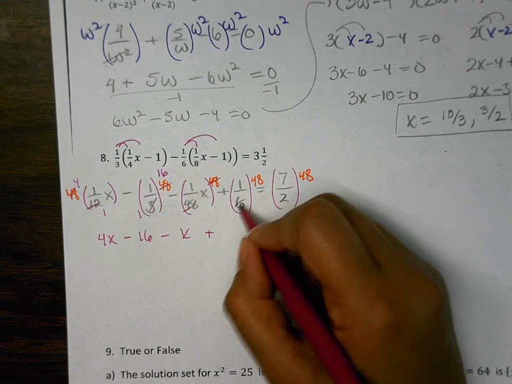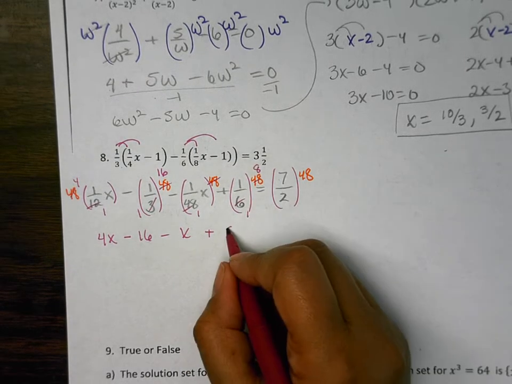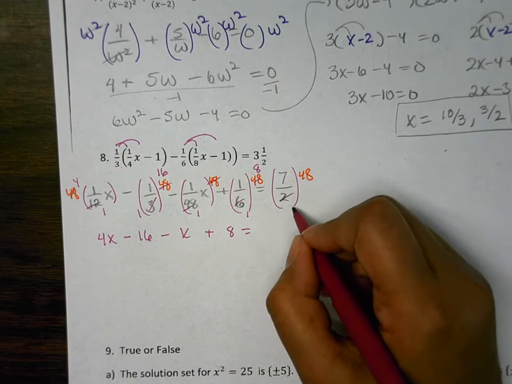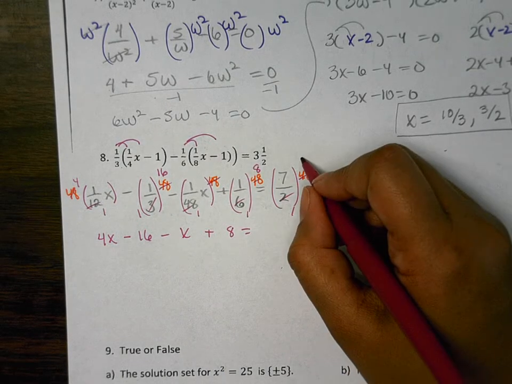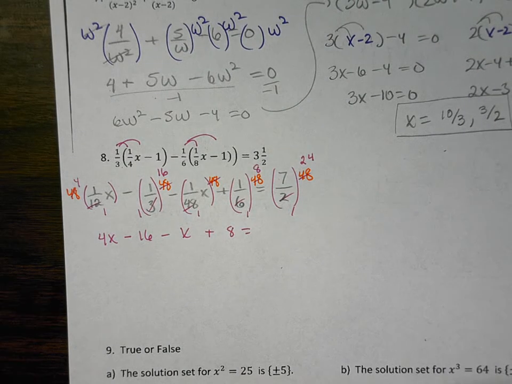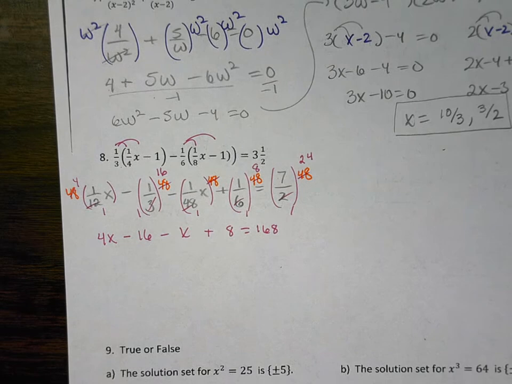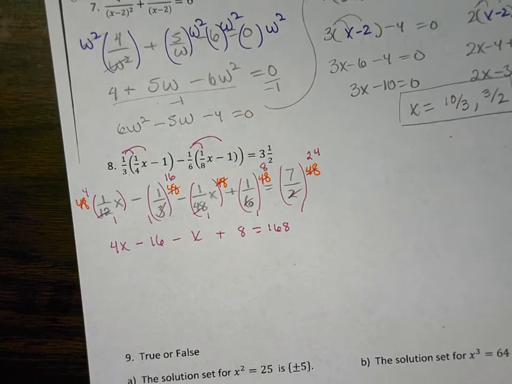X plus 6 goes into 48, how many times? 8, so plus 8. 2 goes into 48, how many times? And does anybody have 24 times 7 yet? What is it? 168. All right, is this one where we factor and solve?